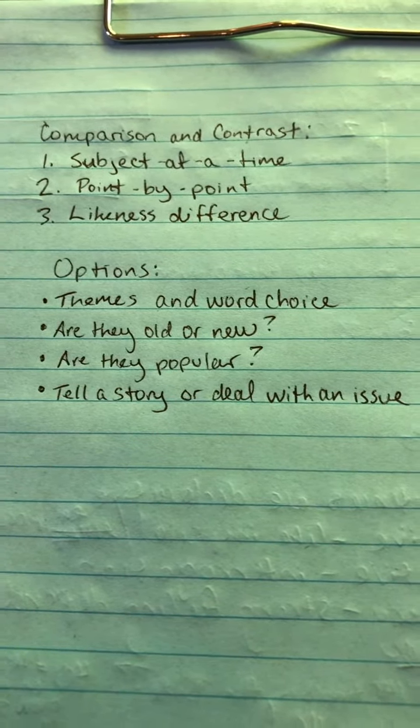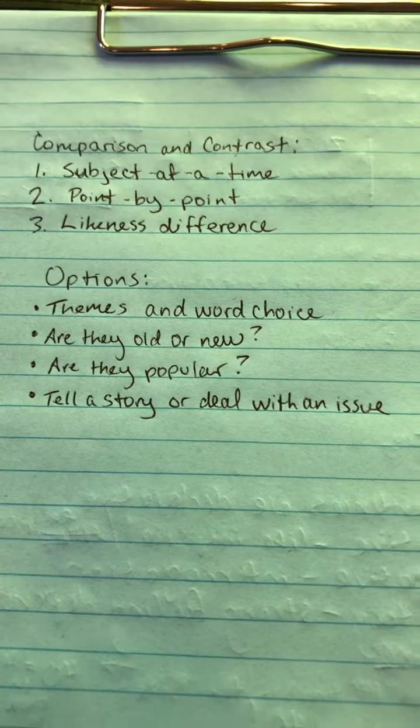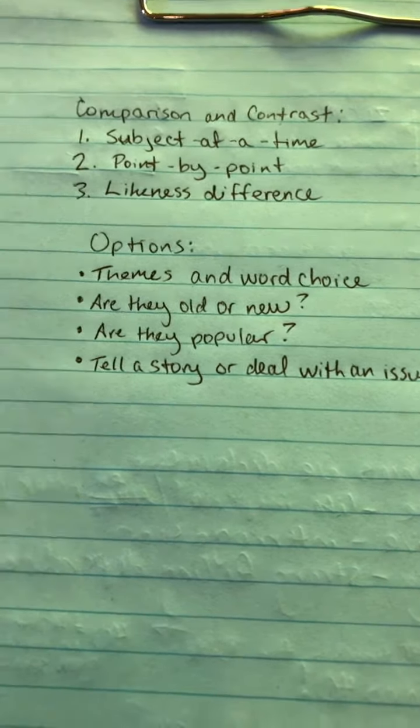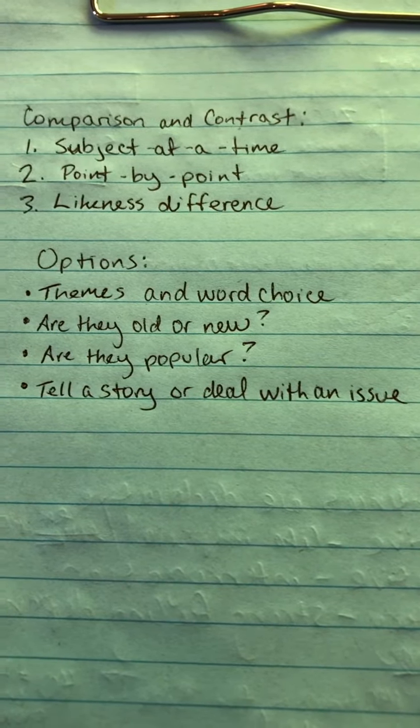And then these options for just kind of using details. You've got themes, word choice. Is it old or is it new? How popular was it? Is it popular? Was it ever popular? Does the song or the poem tell a story or deal with an issue? So those are your kind of options there for what you compare and contrast. And I'm not looking for anything too crazy or fancy with each paragraph, just enough space to give you a little room to find some details.